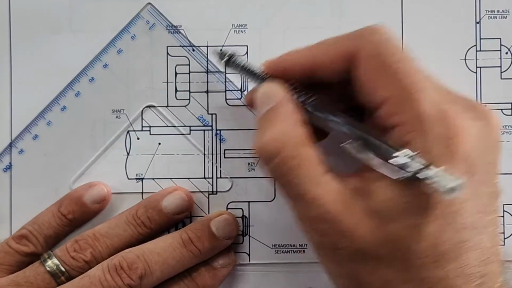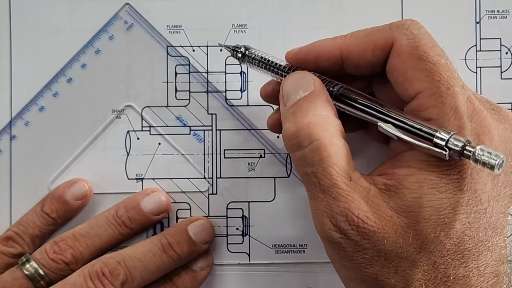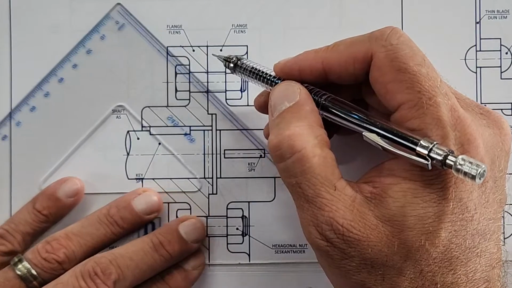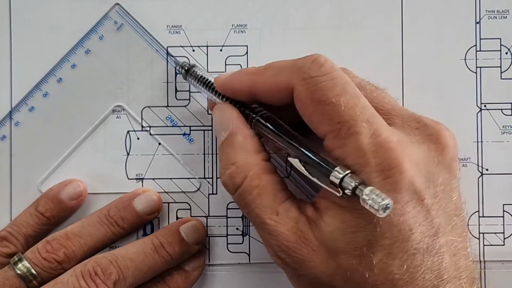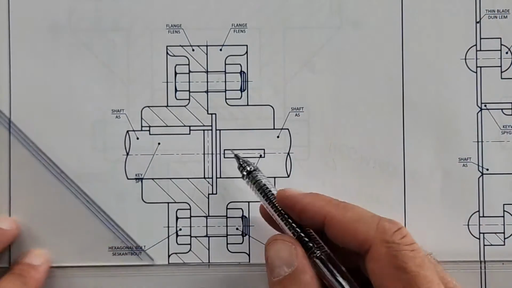Okay, like I did there, I just missed that one, so I'm just going to see if that fits. So very tight. Okay, all the way through.